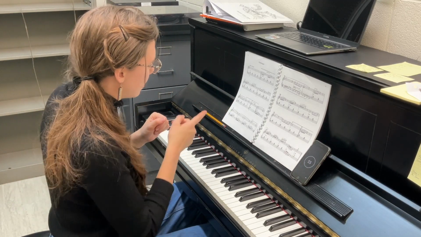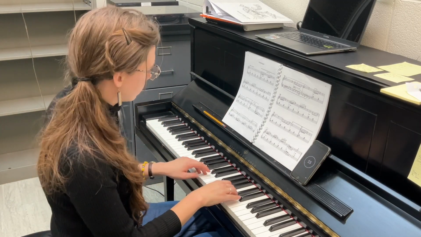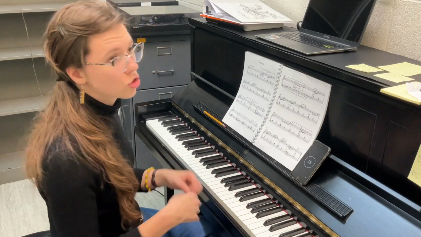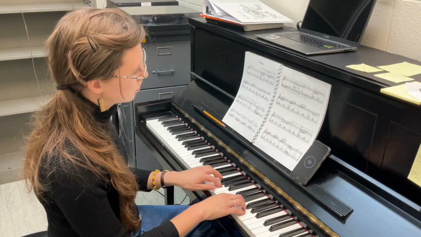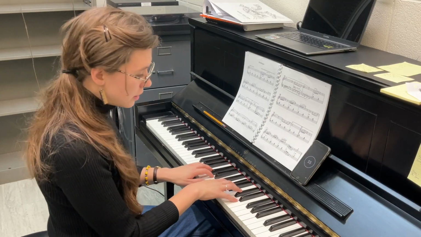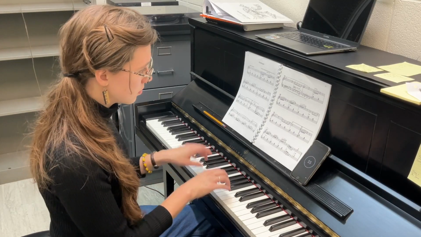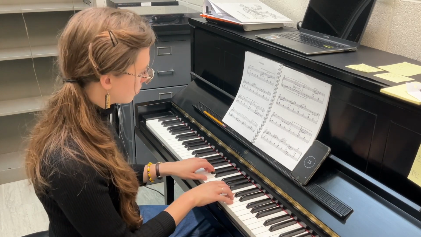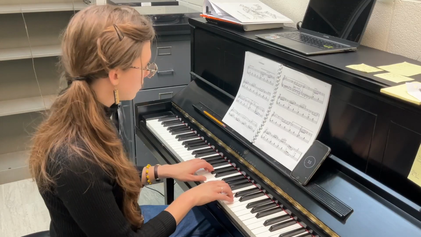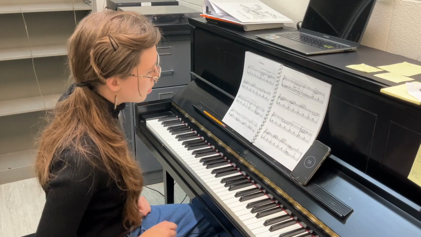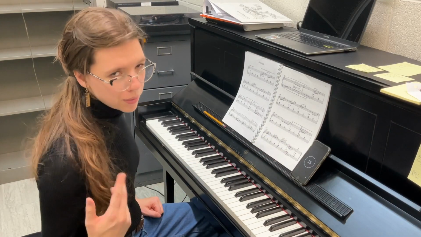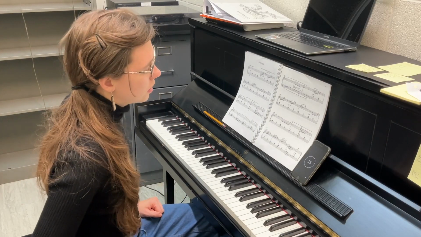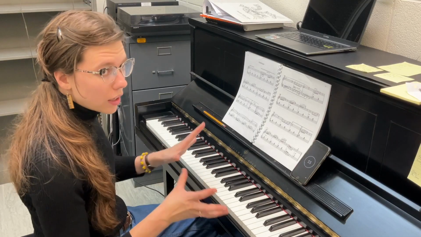Okay. And the middle section, this is our strong section. Mysterious. So the second return to A really has the same dynamic things going on as the first section. Good. So keep working on smoothing out these edges.